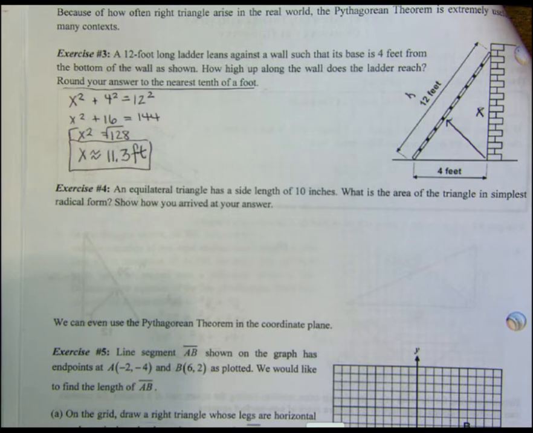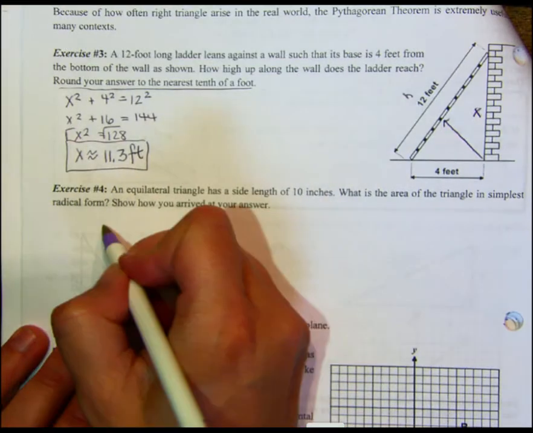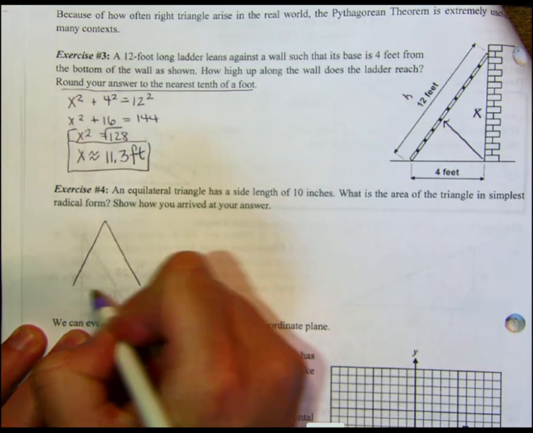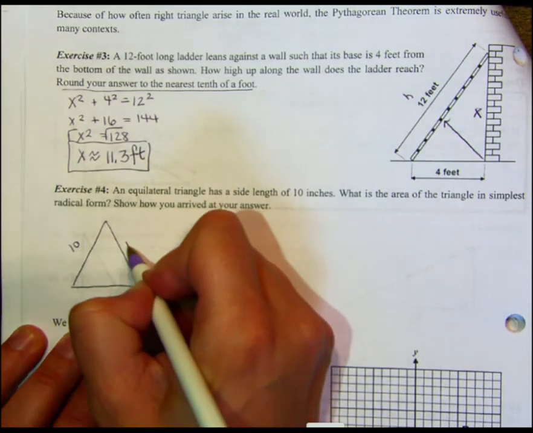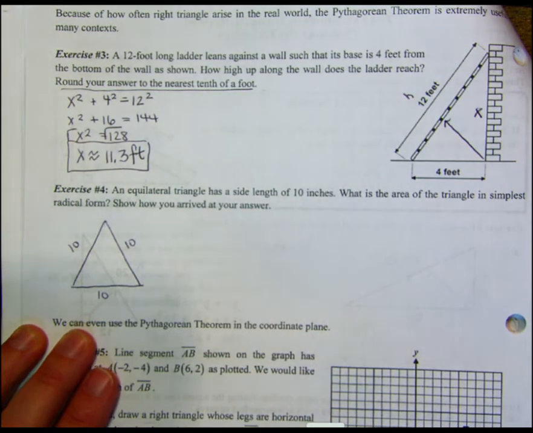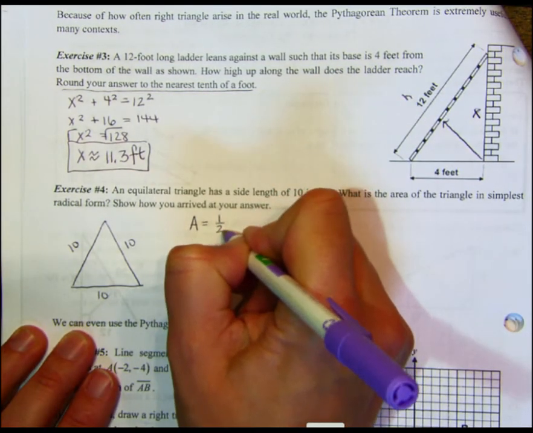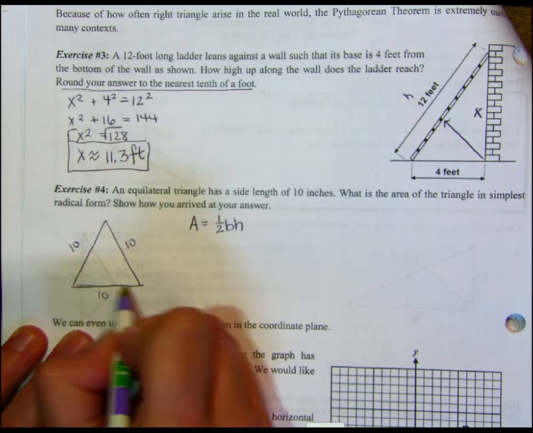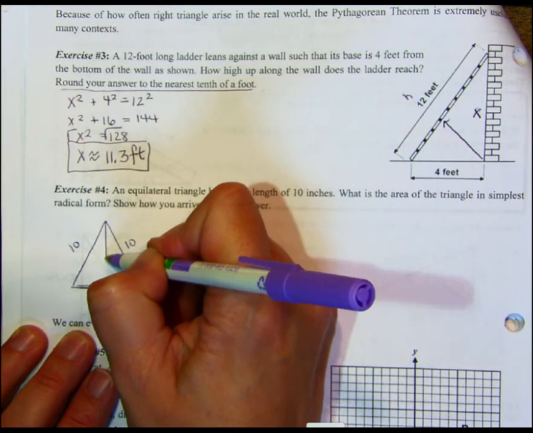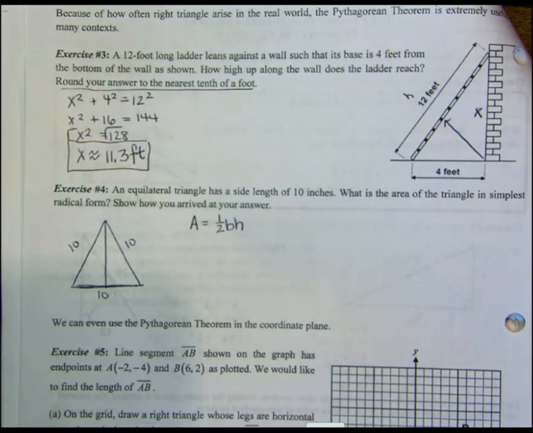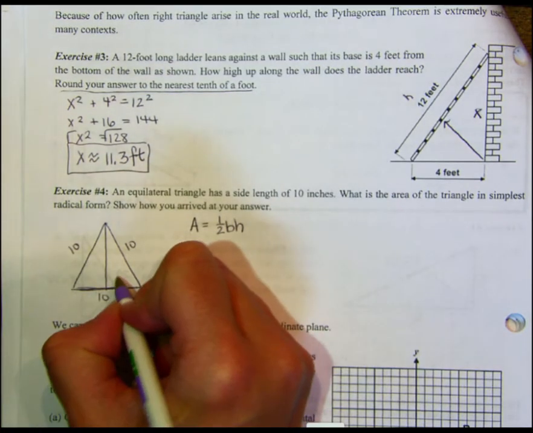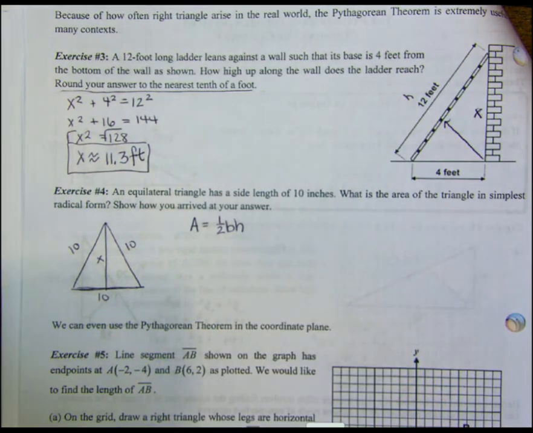All right, exercise 4, we have an equilateral triangle that has a side length of 10 inches. So we have an equilateral triangle, all sides are equal, and they're all 10 inches. What is the area of the triangle in simplest radical form? So area of a triangle is 1/2 base times height, and the base and the height have to meet to form 90 degrees. So basically what we have to do is use the Pythagorean theorem to find the length of that height.